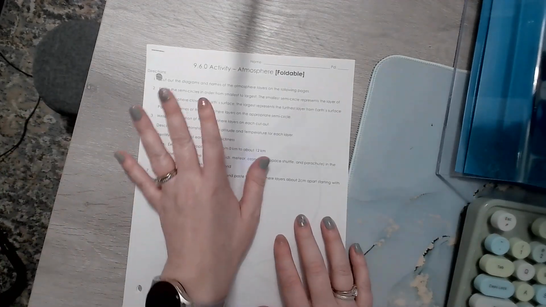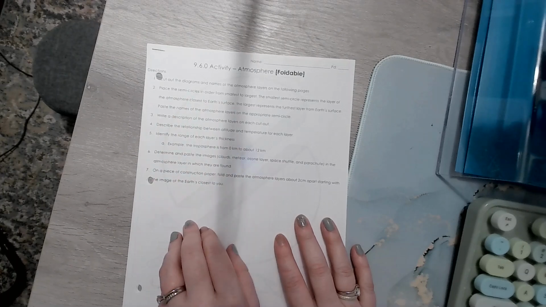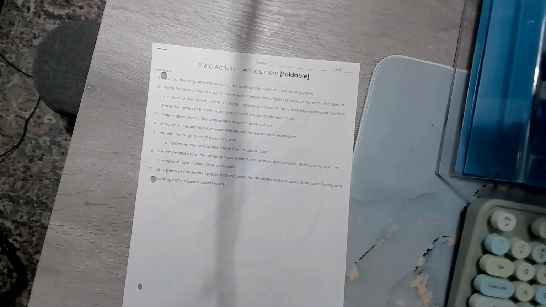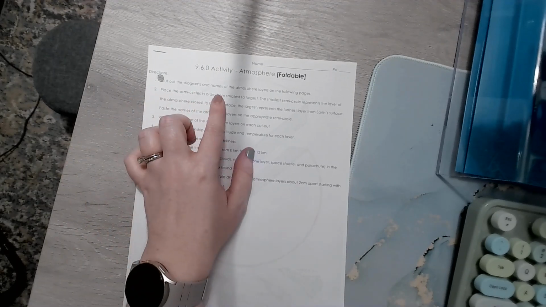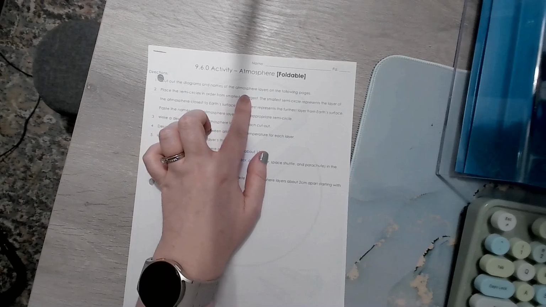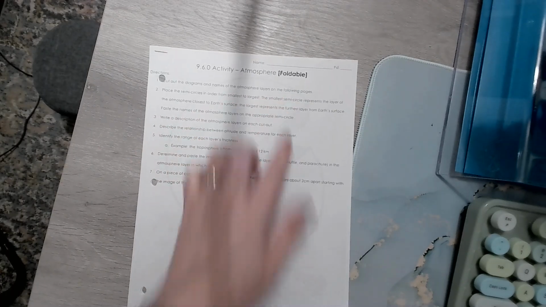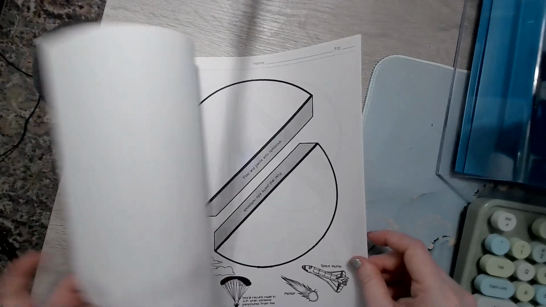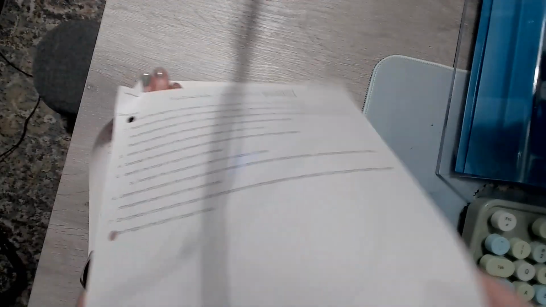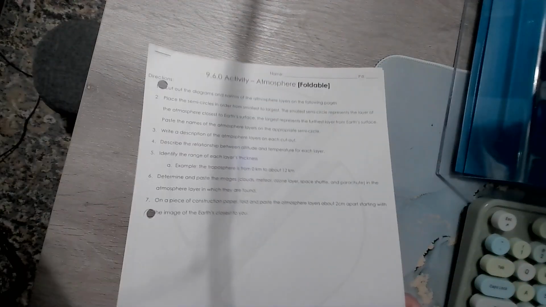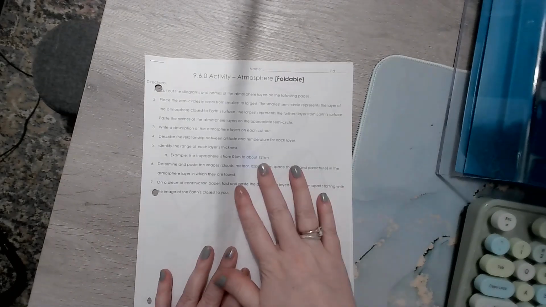So we're going to read through the directions first, and then we will go through and actually start doing some of it. You're going to cut out the diagram and names of the atmosphere layers on the following pages. There are 2 pages. If you wanted to, you could just separate them, so you're only looking at the atmosphere one.